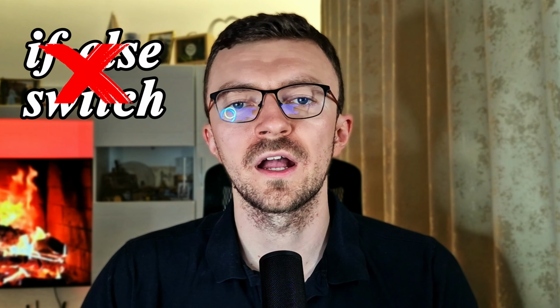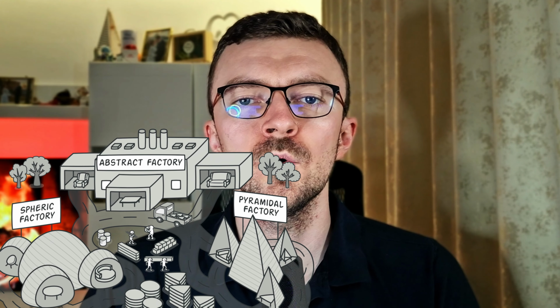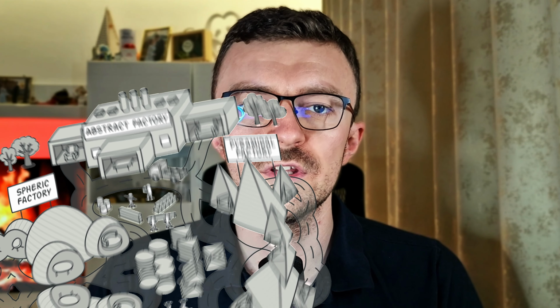But inside of abstract factory design pattern, we get rid of if, else block and switch statement. Instead, we have factory for each subclass. I know it sounds a little bit confusing, but once we get deeper into a code, we will see the differences between factory and abstract factory, and we will see the detailed implementation of abstract factory design pattern.